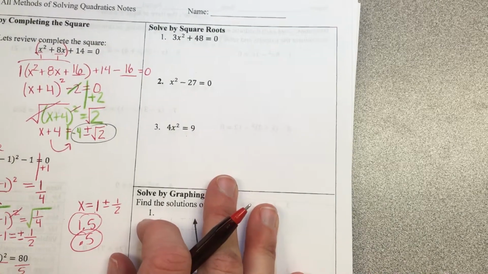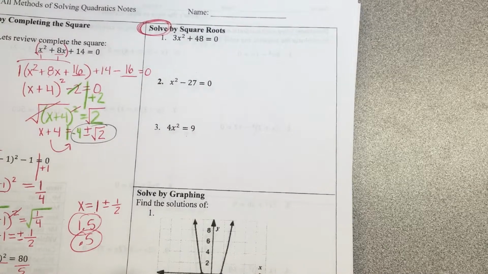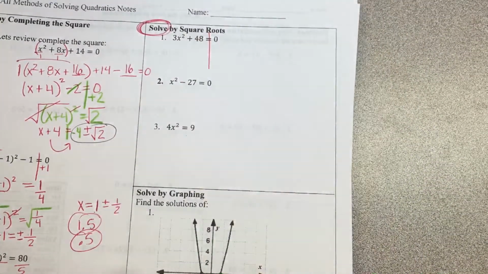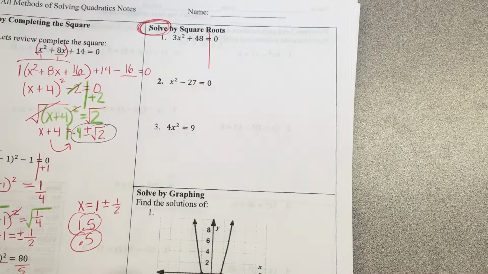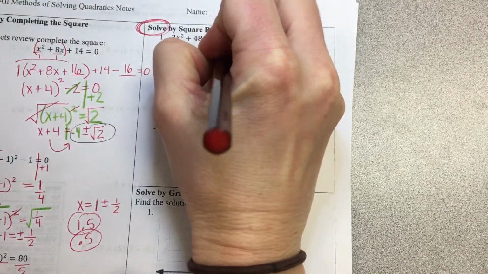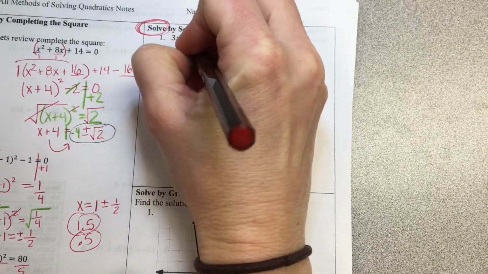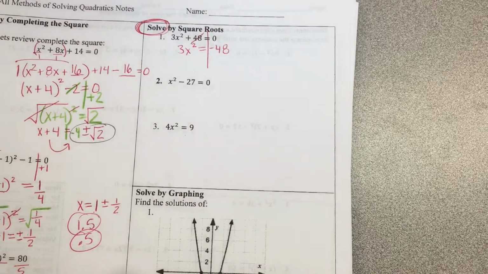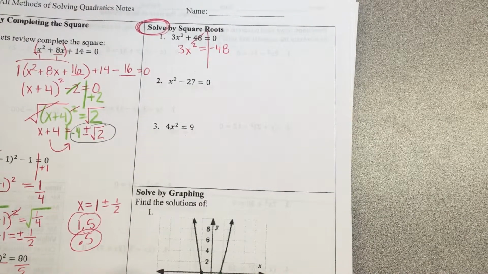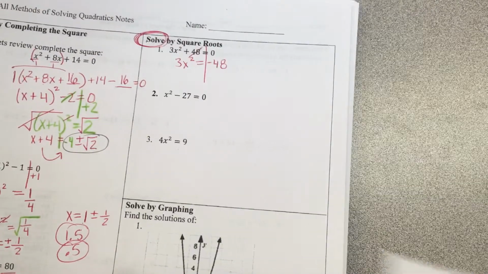Questions? All right, let's go up to the top, solve by square roots. Okay, so once again, I'm still trying to solve, which means I'm trying to get x by itself. So I draw my line. What do you think I moved first? 48. So it becomes -48. Okay, so I get 3x squared equals -48.